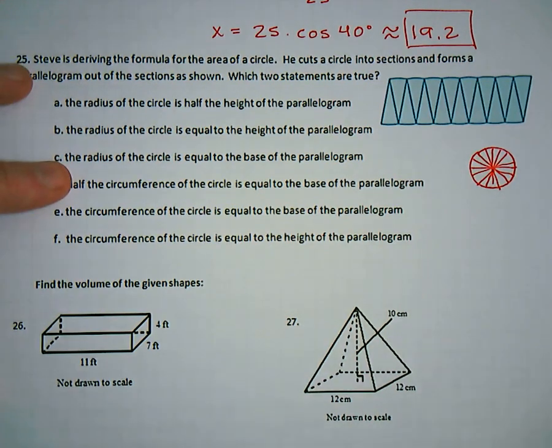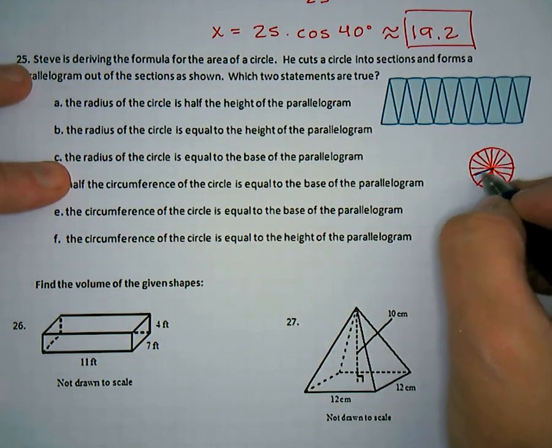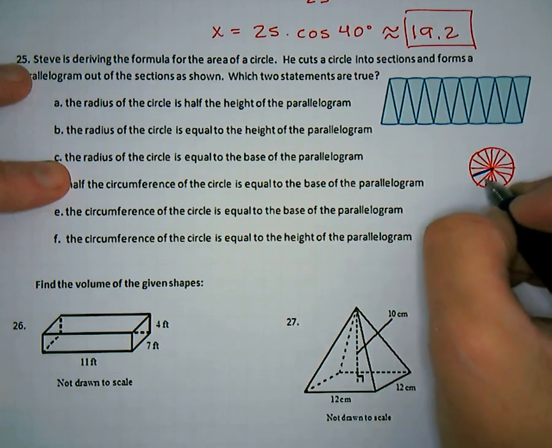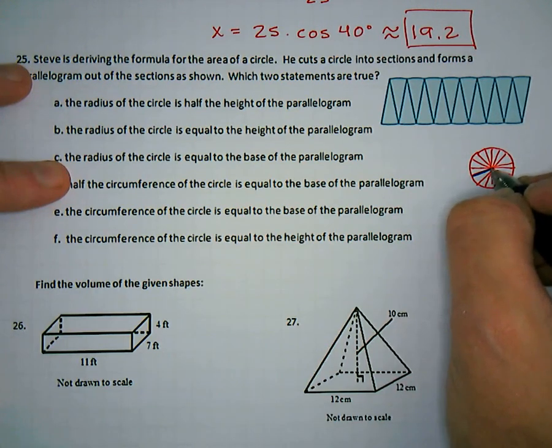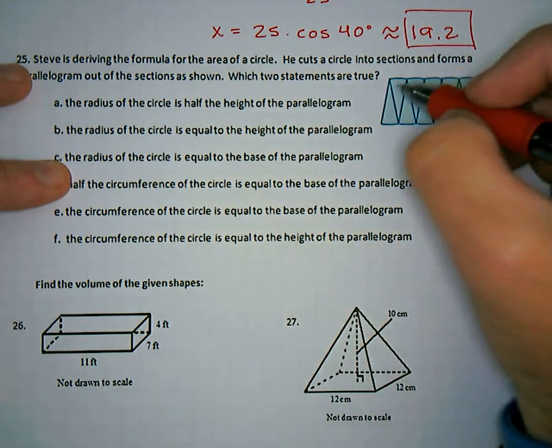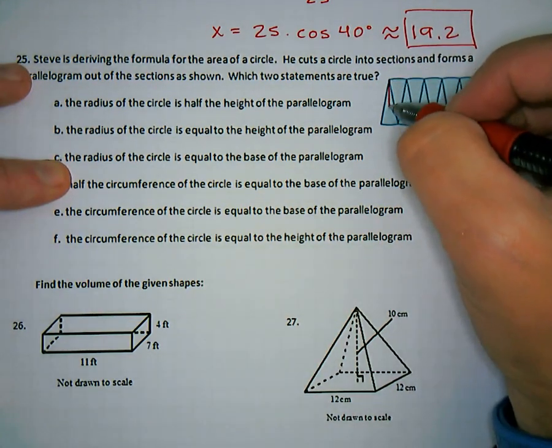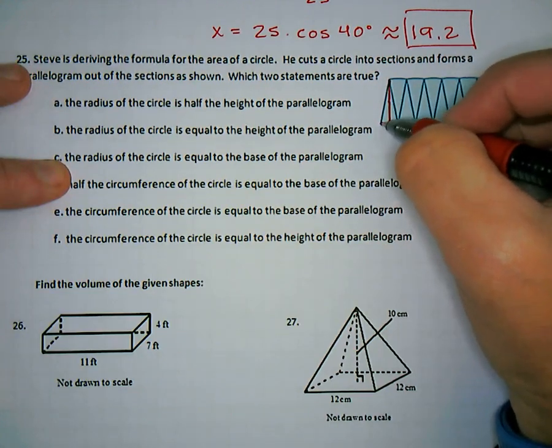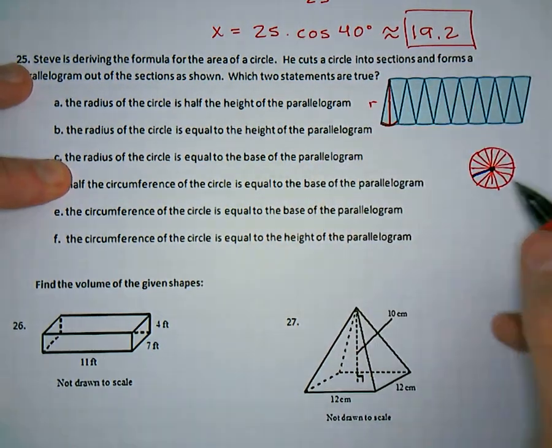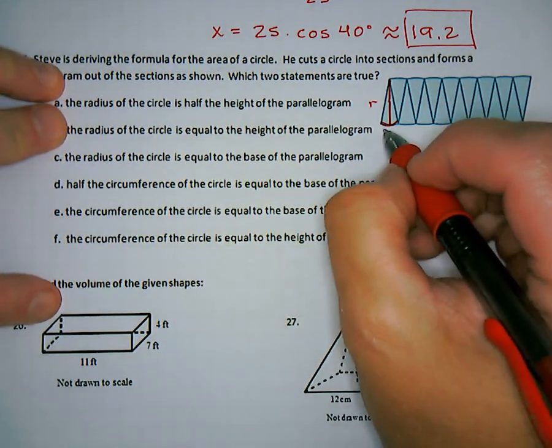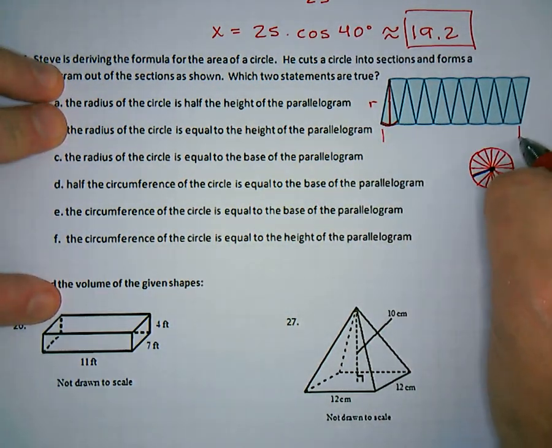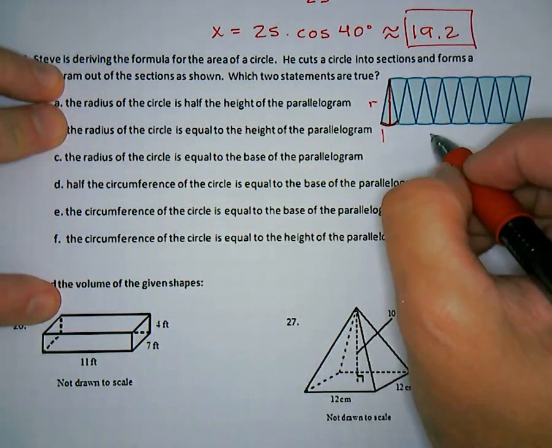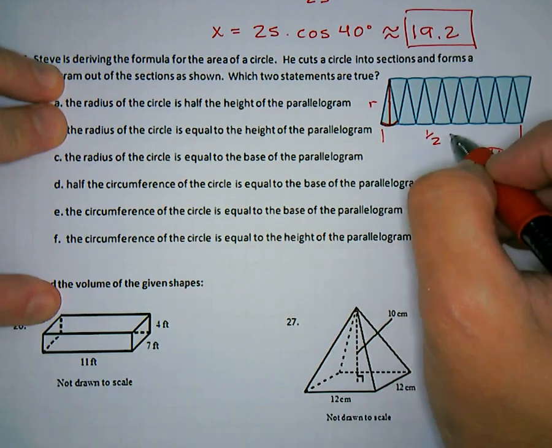Well, we can see here that this distance from the center to the edge, this is our radius, because that's just the definition of a radius, from the center to the edge. So that's this distance from here to here. We had also talked about how the base of this parallelogram, from left to right here, was half of the circumference.